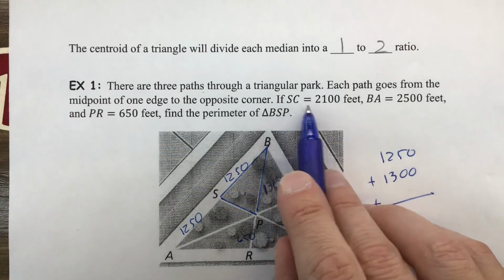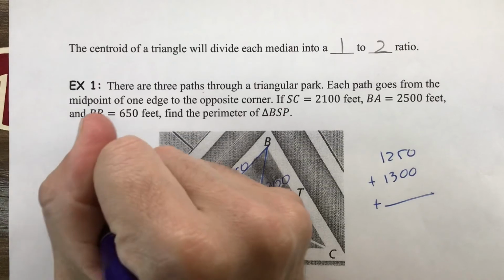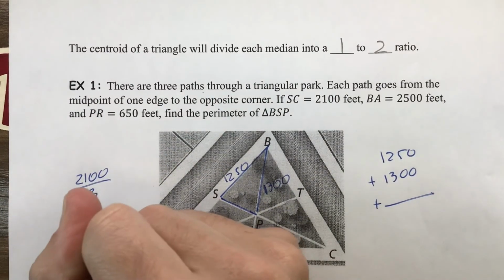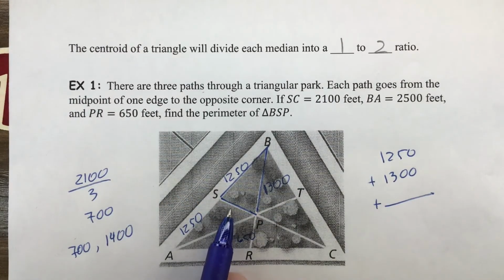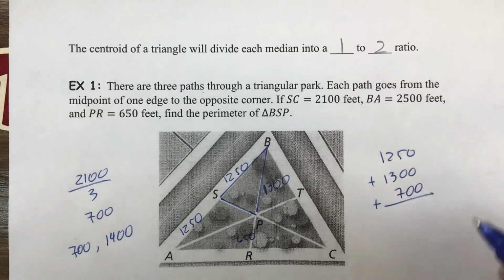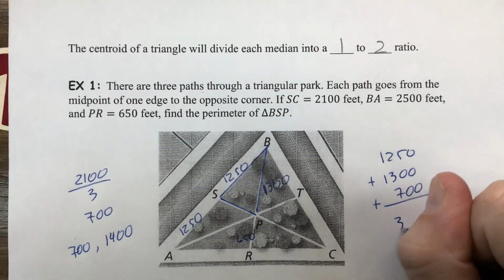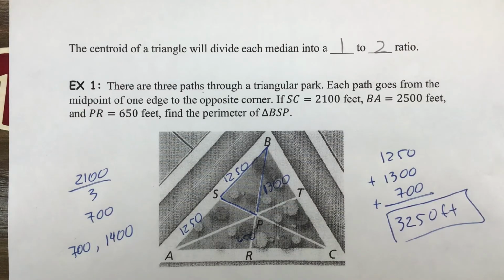I got to go back to this. SC is 2,100 feet. The whole length is 2,100 feet. That does need to get split into a 2-to-1 ratio. So if I divide it by 3, I get 700. So that means we're going to have 700 and 1,400. All right, and the piece we want is the short one, which will be the 700. So if we add all that up together, that will make 2,000. So we're going to get 3,250 feet. There we are.